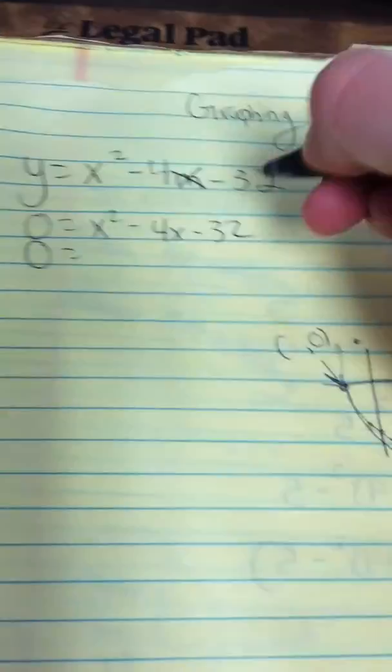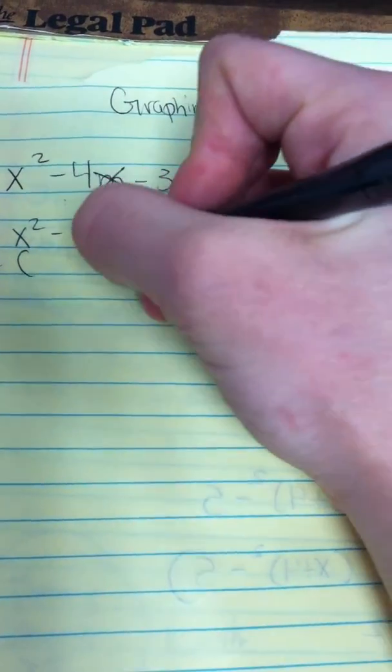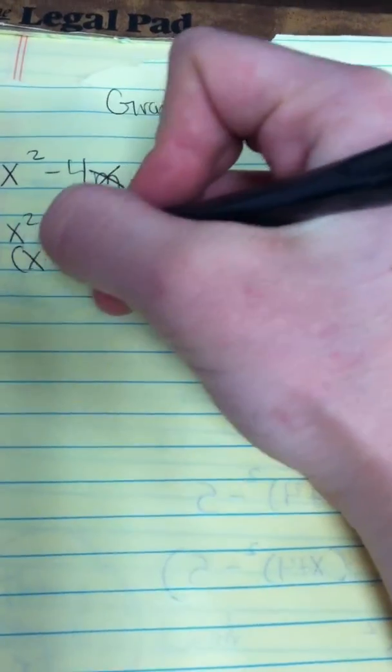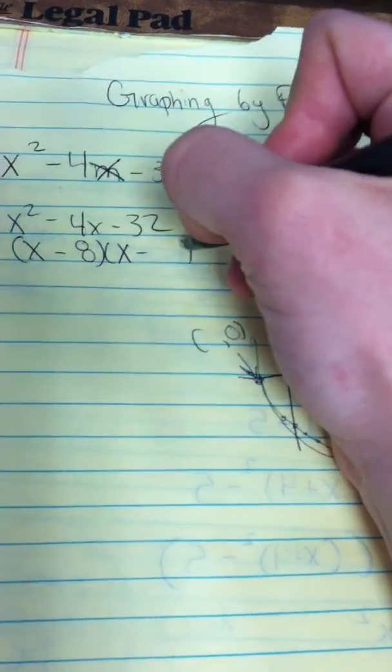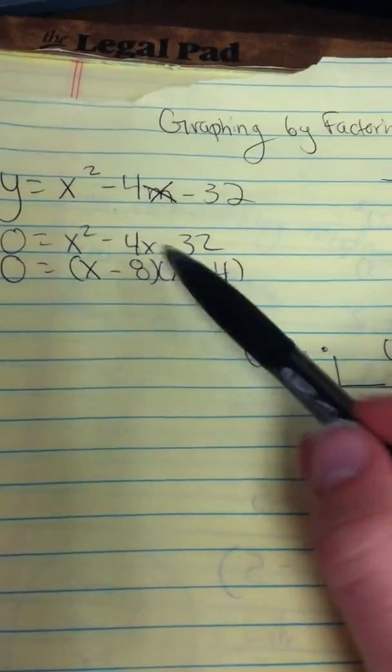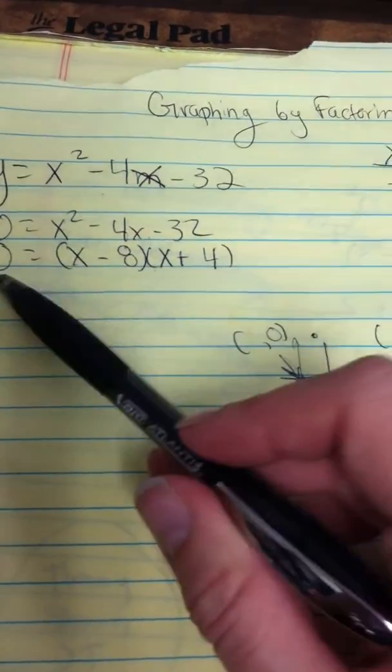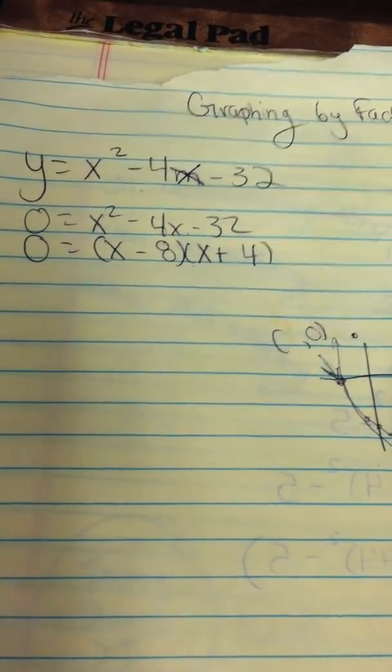So instead of writing it this way, if I just factor this into, let's see here, x minus 8 times x plus 4, okay? This is really the same equation as this, but this one I might be able to guess what will make this 0 a little bit better.